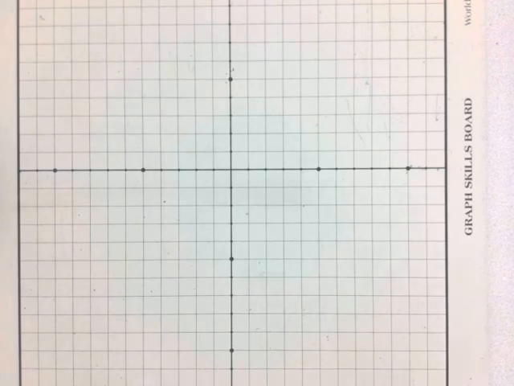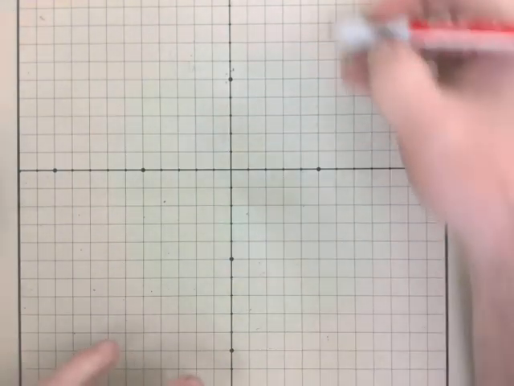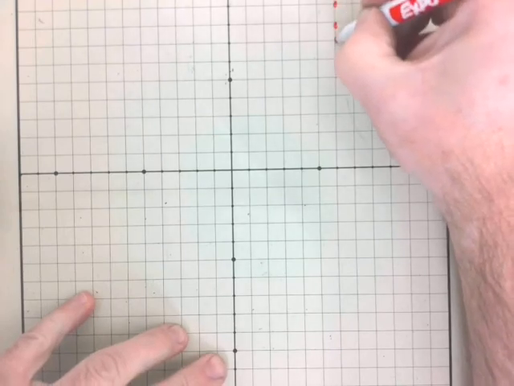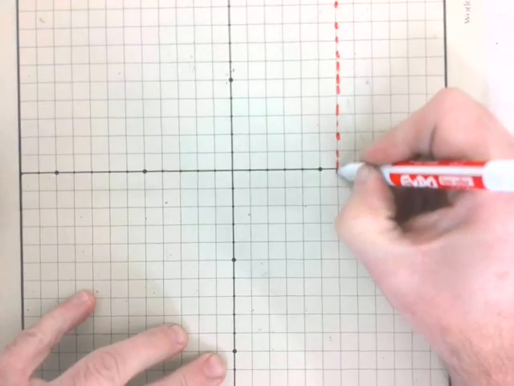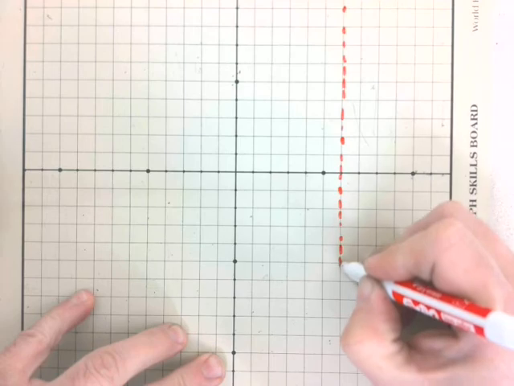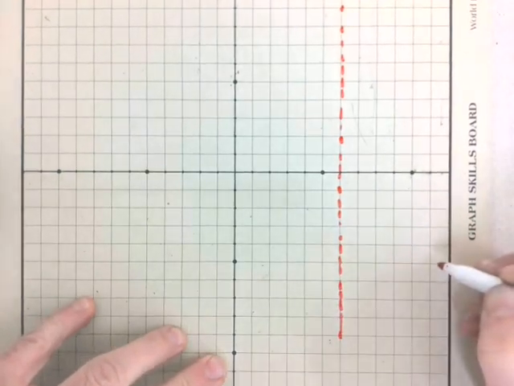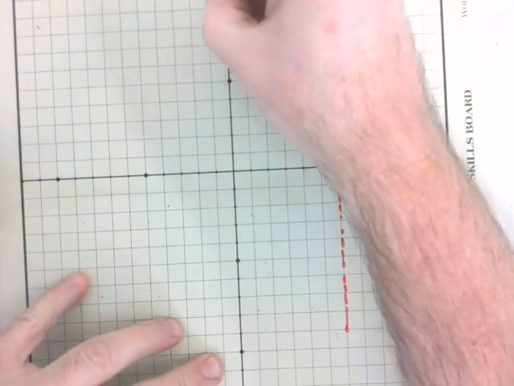So first, we had a vertical asymptote at x is equal to 6. And at x is equal to a negative 1.